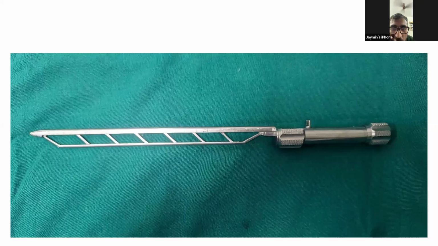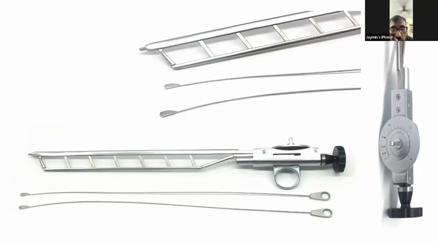This is the straight Otis Mormaios urethrotome, sir, with the Otis blades. Mormaios urethrotome with knife and a graduation scale, sir.